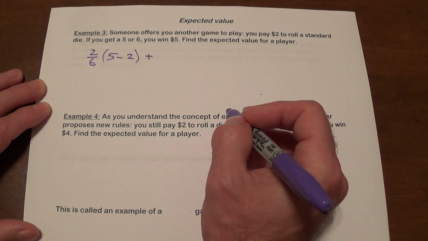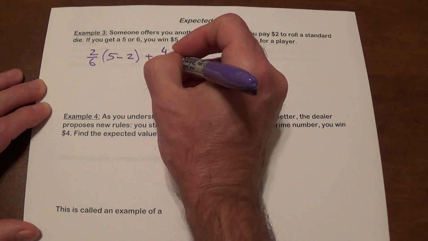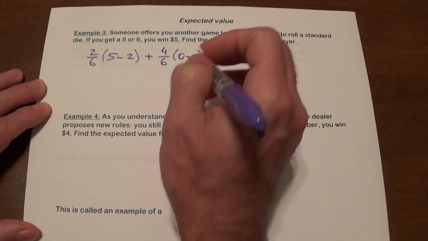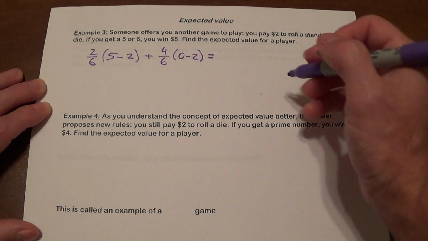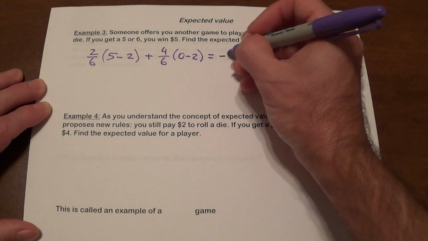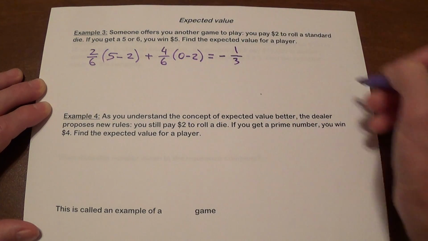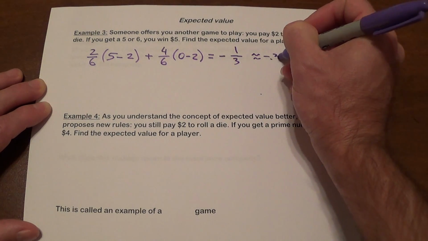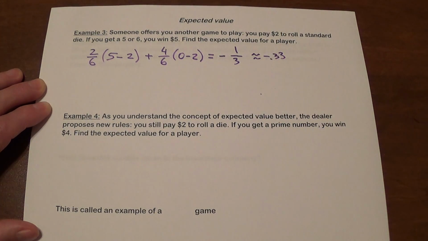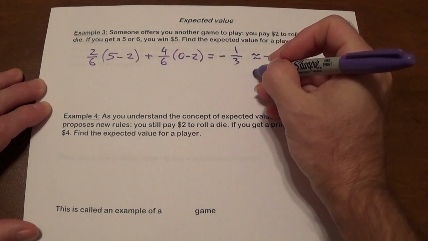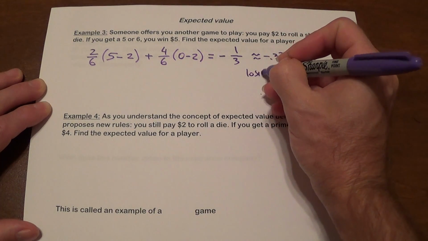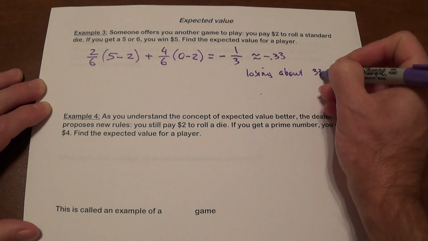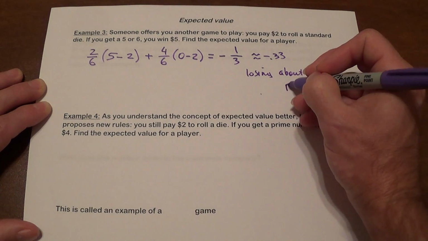What's another outcome? You don't get 5 or 6. That's 4 possibilities out of 6. In this case, you win nothing. You lose $2 to play the game. So after doing all that, you're going to get negative 1/3. You can put it in the calculator, which is approximately negative 0.33. Okay, so that means here on average you're losing about 33 cents per game.